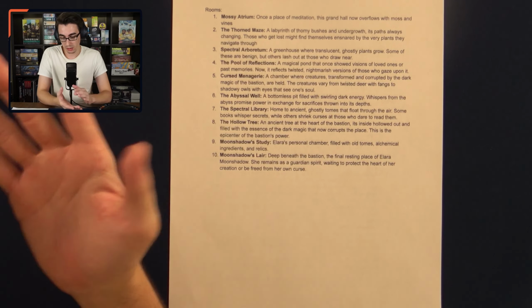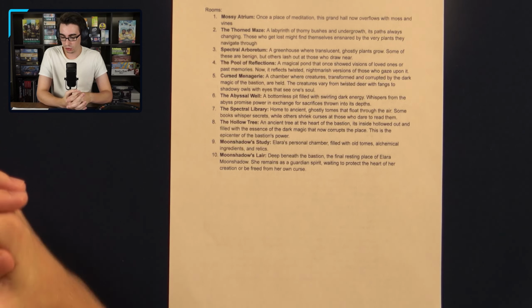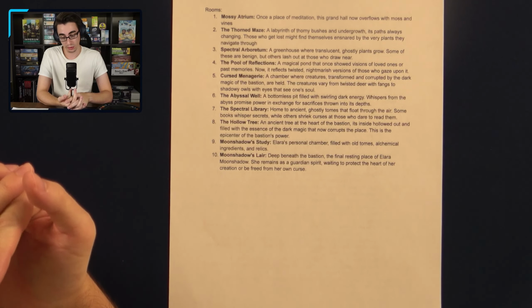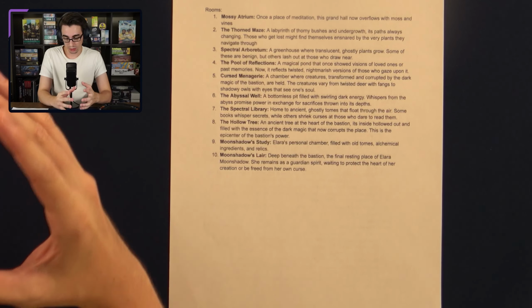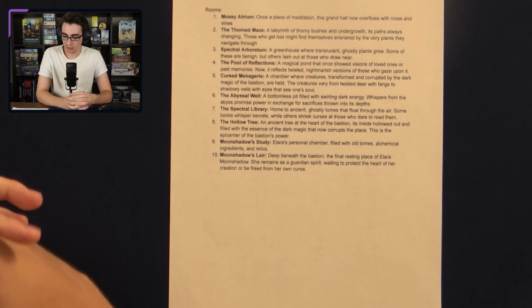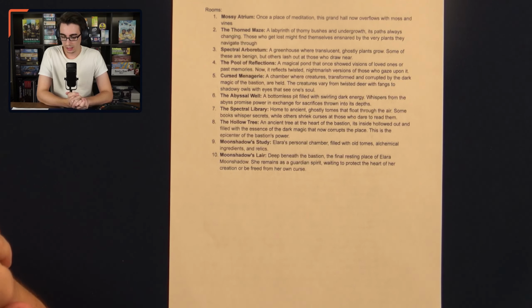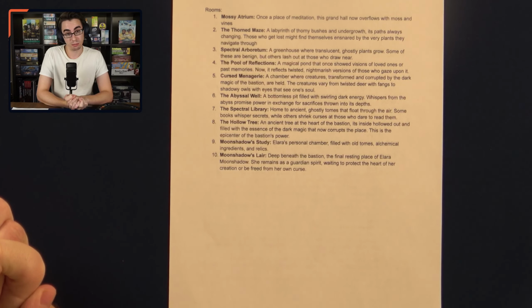Next, you have the Spectral Library, which is home to ancient, ghostly tomes that float through the air. Some of the books whisper secrets, while others shriek curses at those who dare to read them. Next, you have the Hollow Tree, which is an ancient tree at the heart of the Bastion. Its inside is hollowed out and filled with the essence of dark magic that now corrupts the place. This is the epicenter of the Bastion's power.